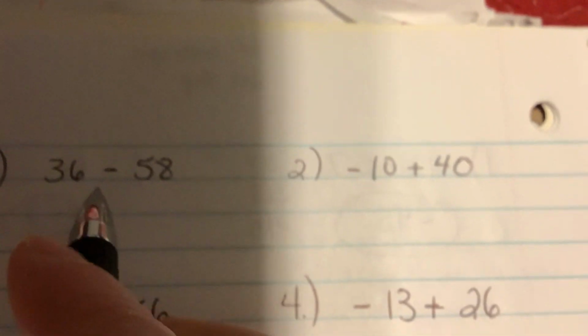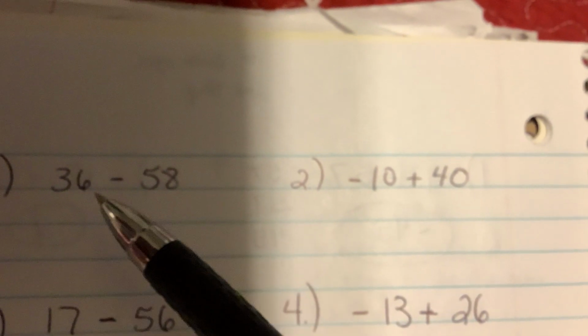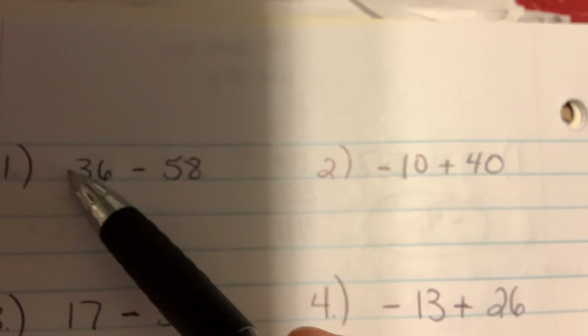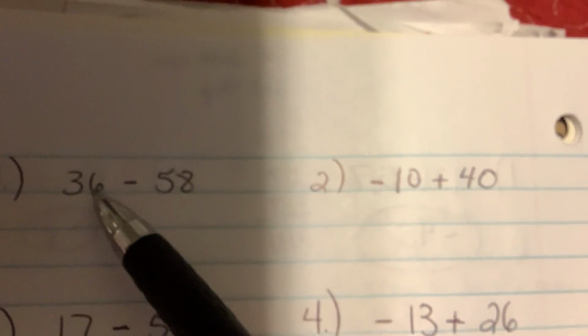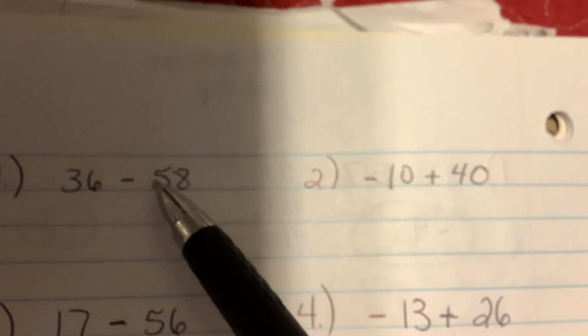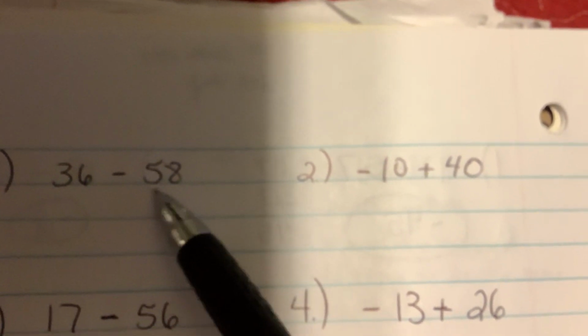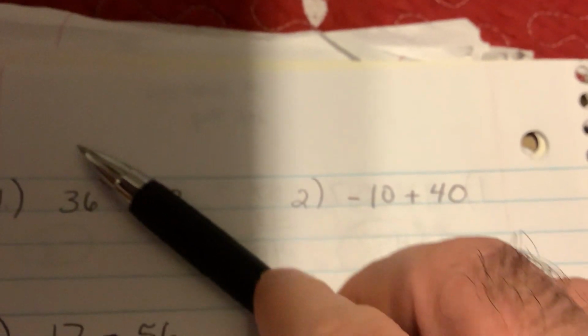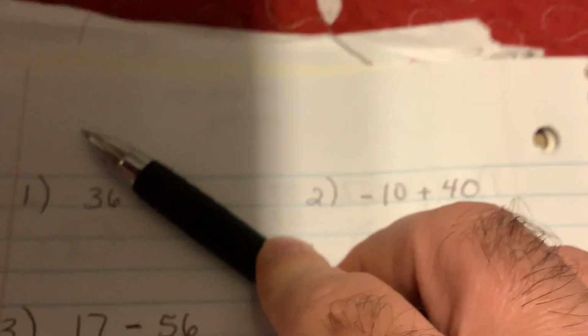So first off, this one here, this is a positive number. See, there's an invisible plus sign. Remember, if there's not a negative, there's a plus sign. So that is a positive 36 and a negative 58. Going back to just having to rewire our brains to look at that, if I cover up this number for right now, even if you want to call this an operation of subtraction, I'm going to cover that up, and that's just a positive 36. Then if I take that and cover that up, then it's a negative 58.